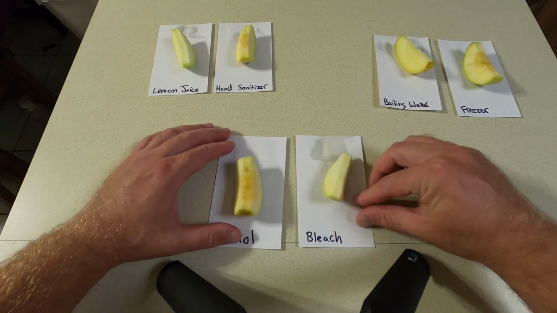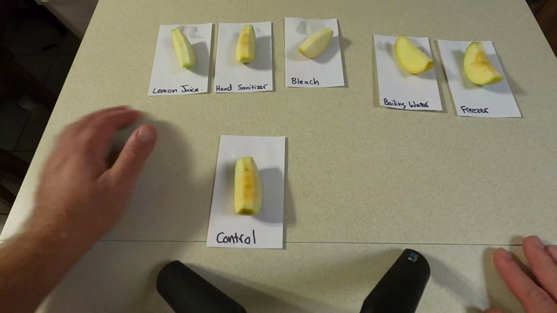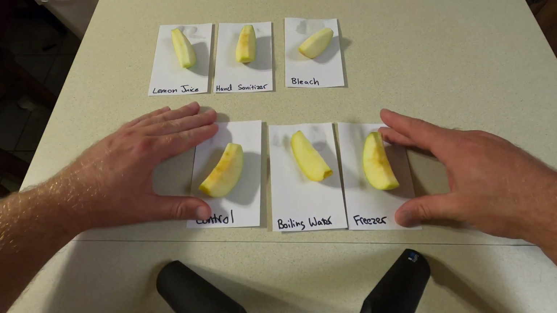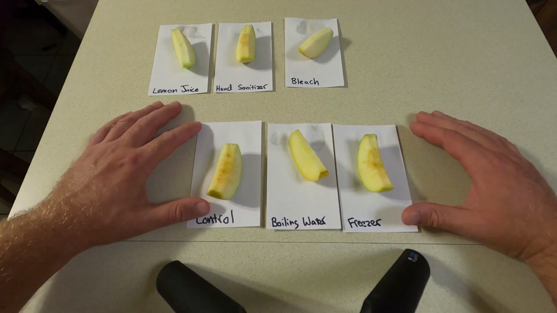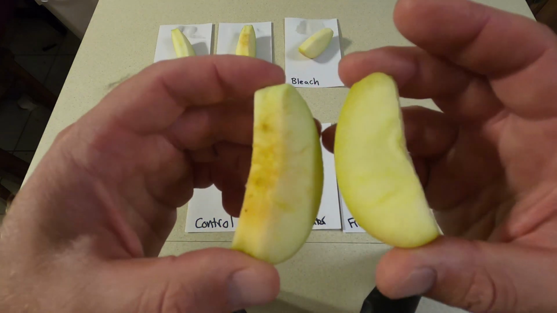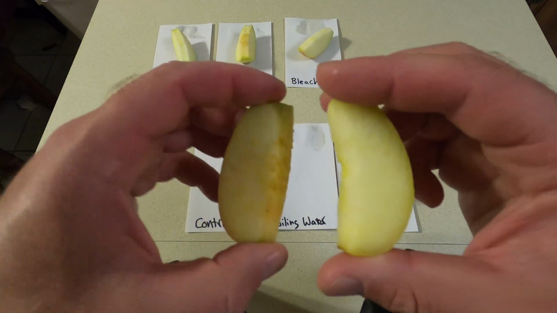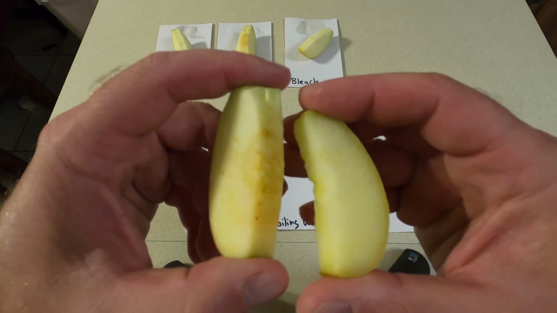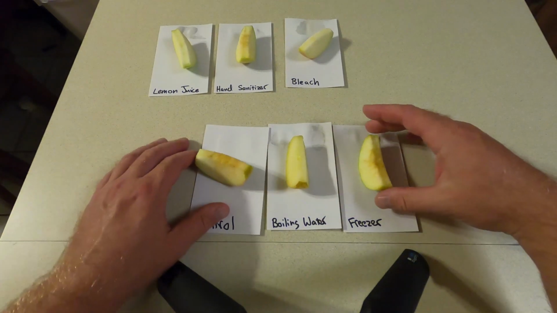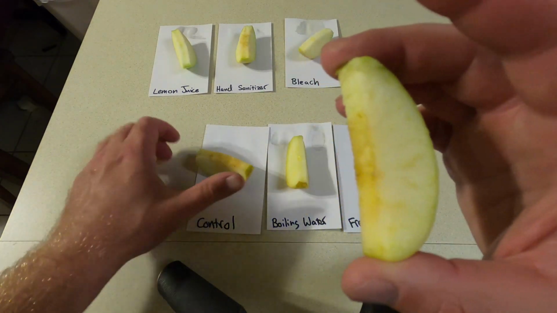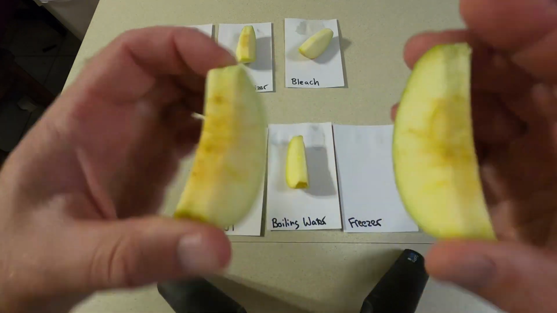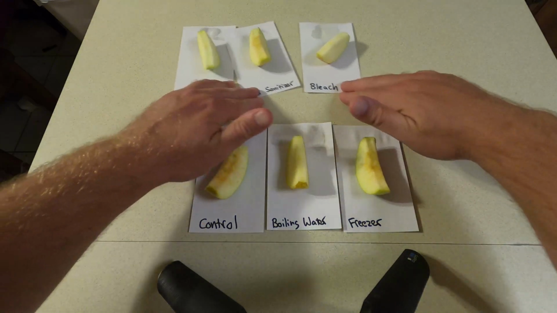All right. Now let's go to temperature. Which temperature do you think? All right. Let's go with the control. There's at room temp. Then this apple that was put in boiling water. Look at that. So you can see there. All right. And then lastly, we'll do the freezer one. You can see there, definitely some browning there. Obviously definitely some browning in the control, but you can definitely see the result.